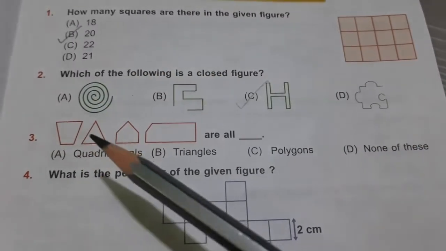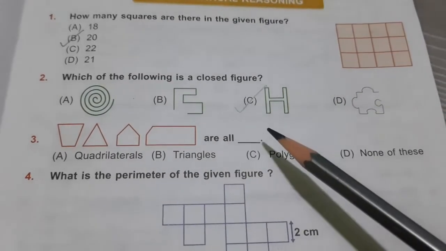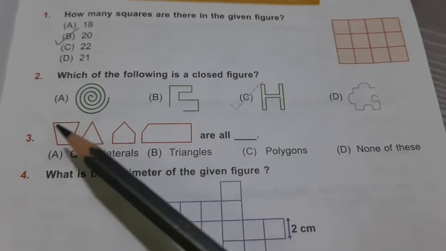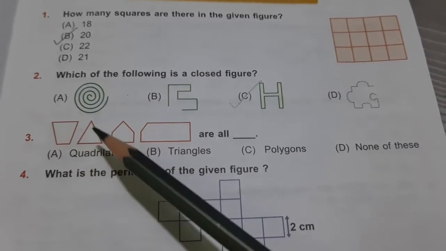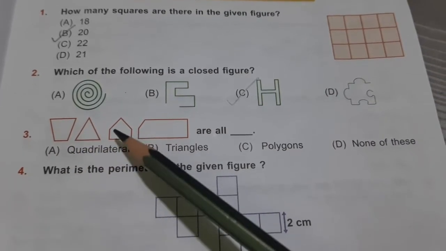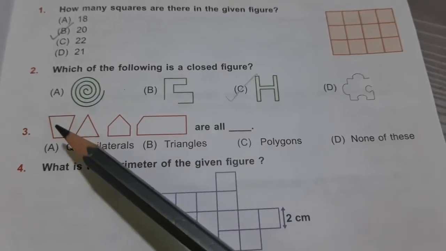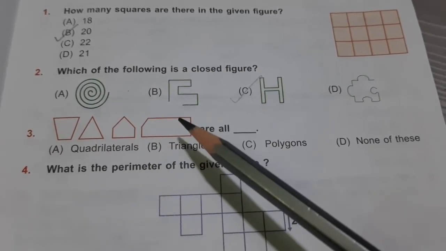Question number 3. All these figures are all dash. Are they quadrilaterals? No. A quadrilateral is a figure which has 4 sides, which is this one. But this is a triangle, this is a pentagon, and this one is also a pentagon. This has 4 sides, so quadrilateral, 3 sides, so triangle, 5 sides, so pentagon.